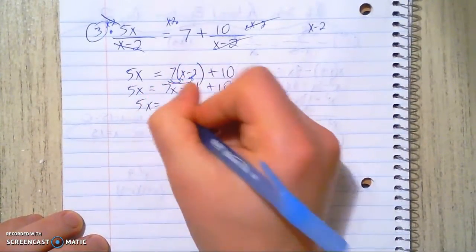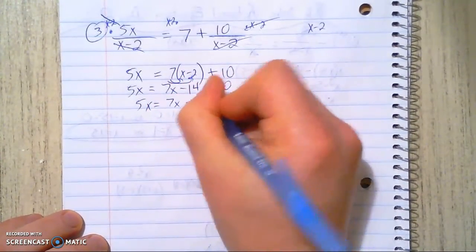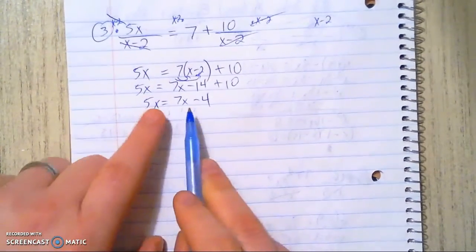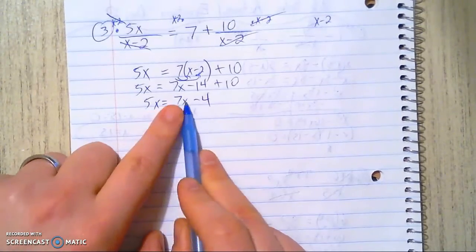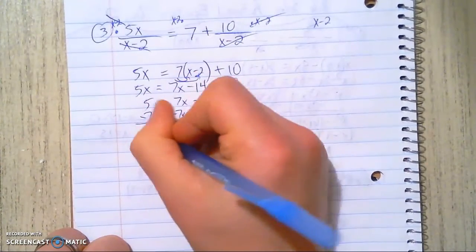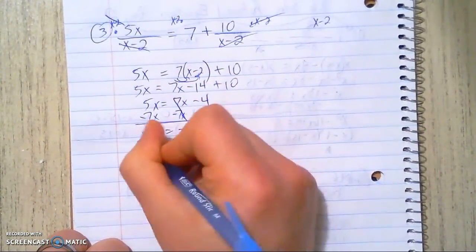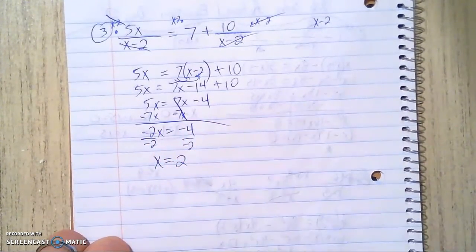Combine some like terms, so we get negative 14 plus 10 is negative 4. And now I'm just solving an equation. It's not even a quadratic. Variables on both sides. So I see that I have a constant on the right. I'm going to move my variable to the left. Minus 7x minus 7x. That gives me negative 2x equals negative 4. And then a divide by negative 2 on each side. So just one answer this time.